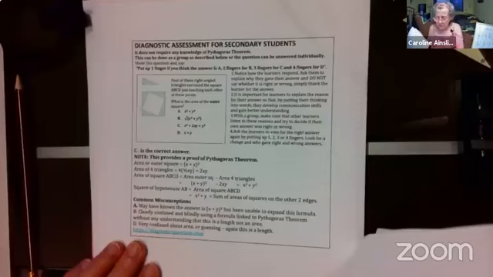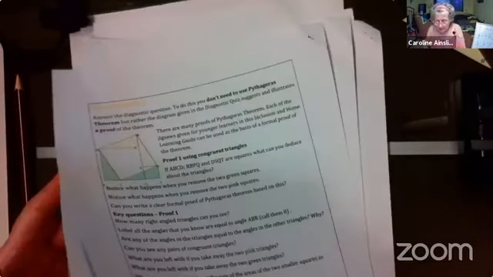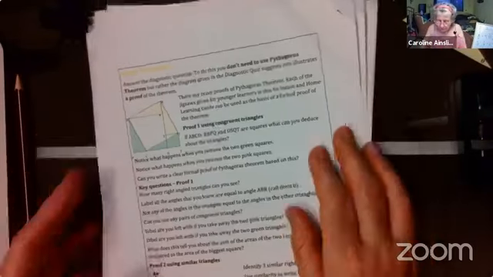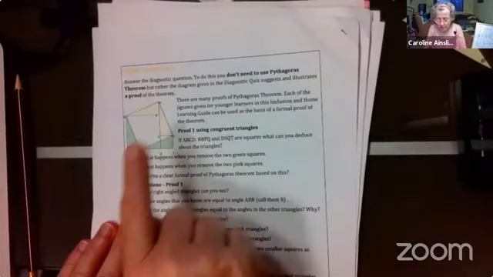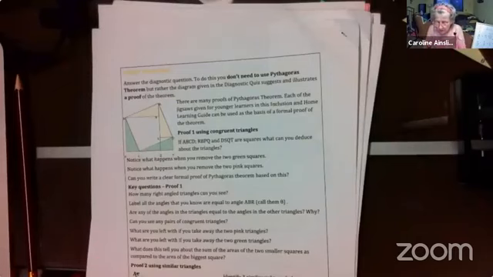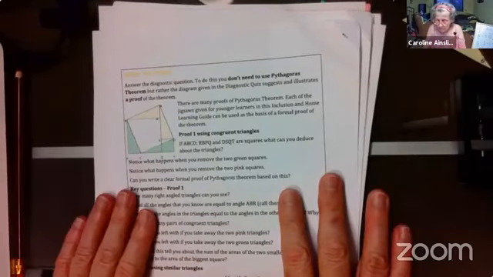So that's for secondary students. Answer this question, which is on page 8. And then you don't need to use Pythagoras theorem, okay? You do not need to use Pythagoras theorem. And just basically follow the activity. There's lots and lots of questions.